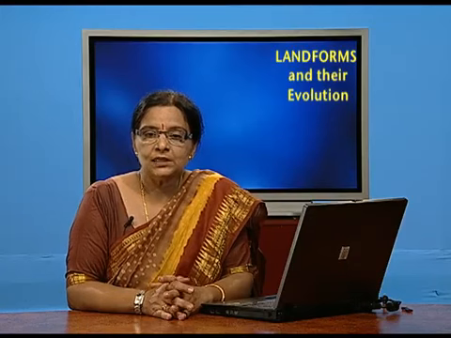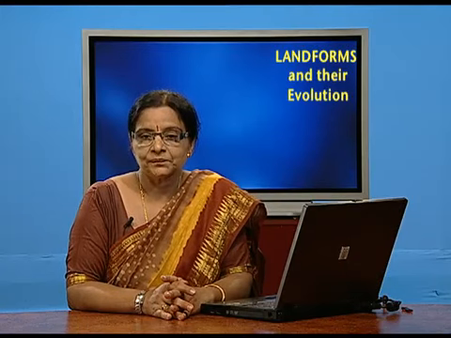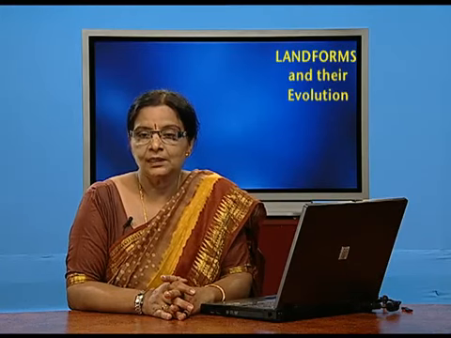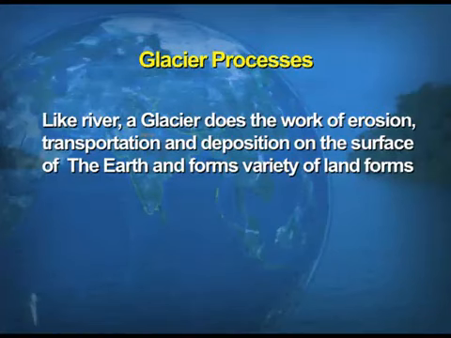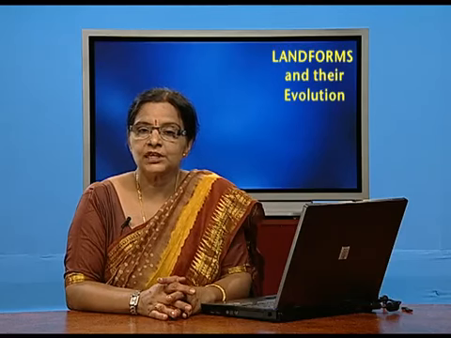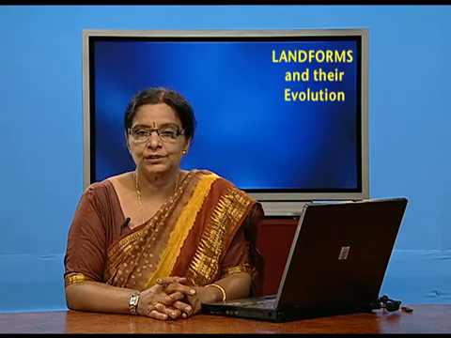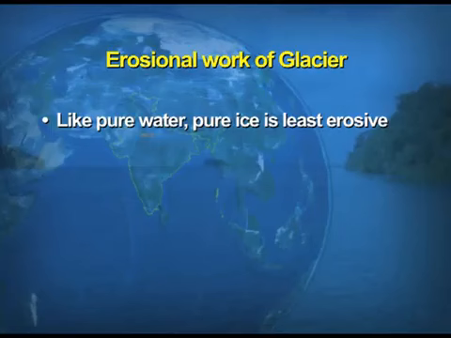Now, what is a glacier process? Like a river, a glacier does the work of erosion, transportation and deposition on the surface of the earth and forms a variety of landforms. Now, first we take up the erosional work of glacier. Like pure water, pure ice is least erosive.